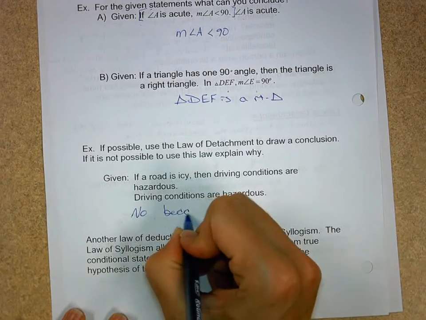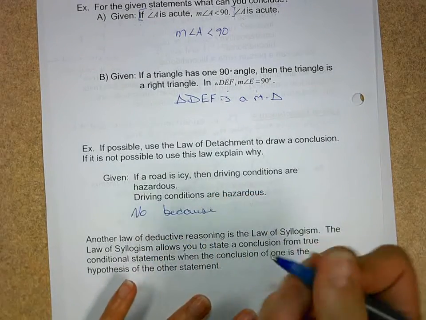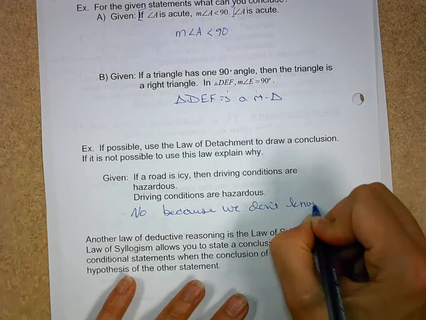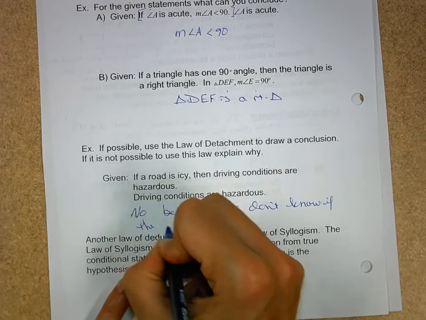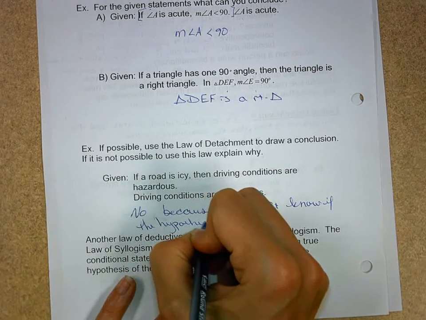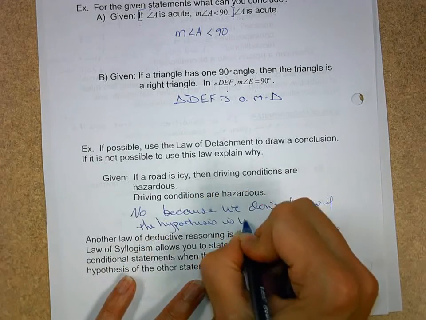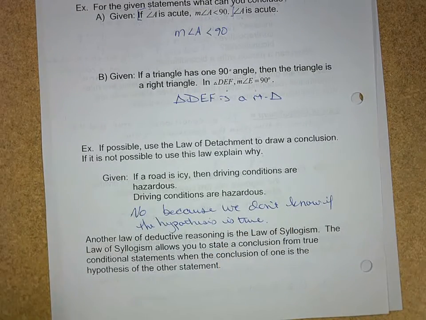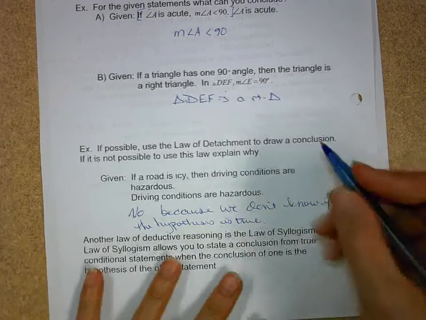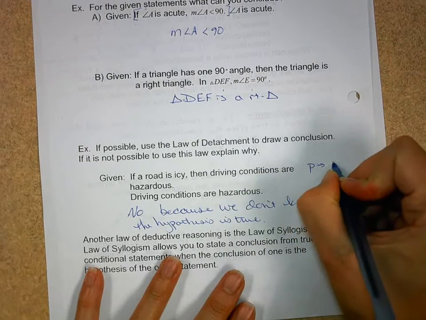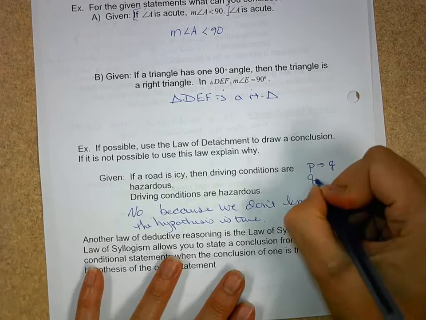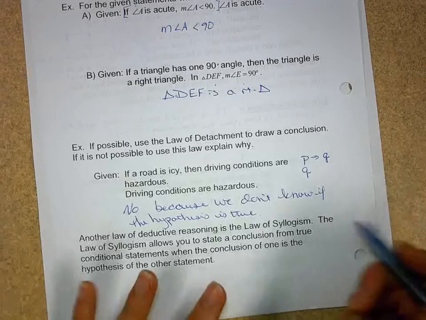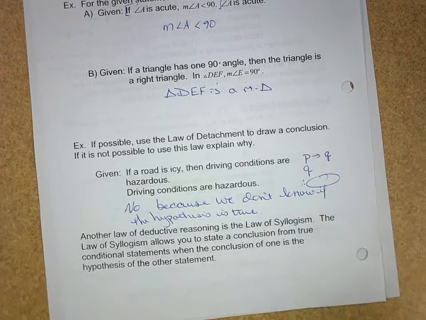Because what don't we know? We don't know if the hypothesis is true. All right, we understand that the conditional is true, but I'm not sure about the hypothesis. So here's what I mean. Look here. It says the road is icy, the driving conditions are hazardous. Oh, look, the driving conditions are hazardous. Does that necessarily mean the road's icy? No. So I can't make that assumption.